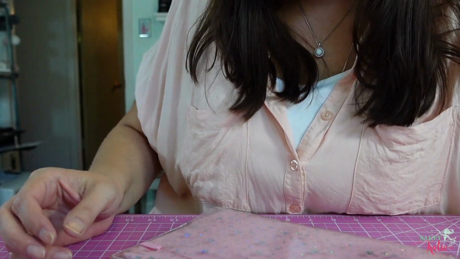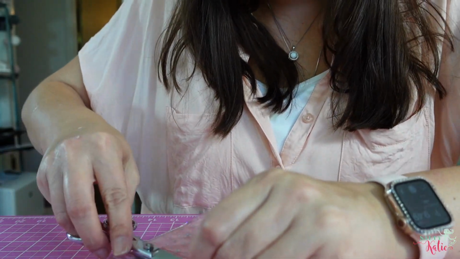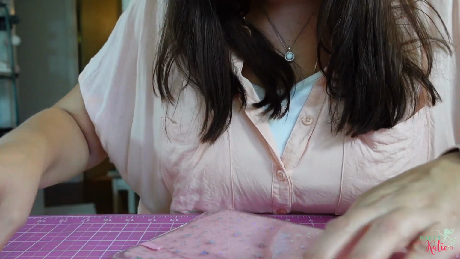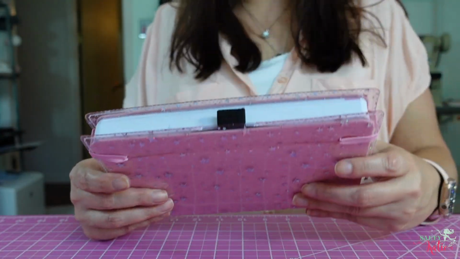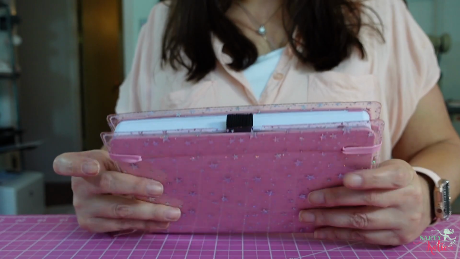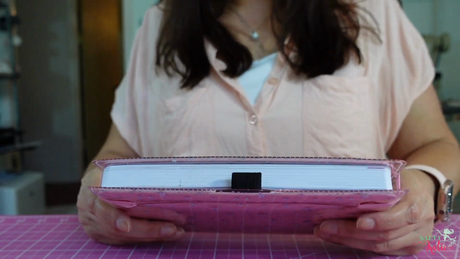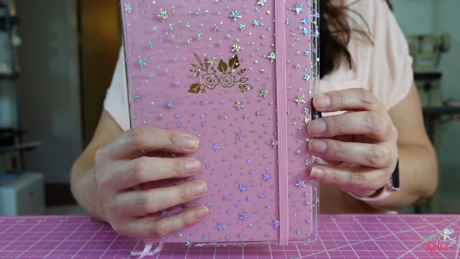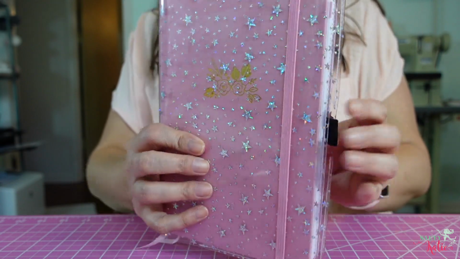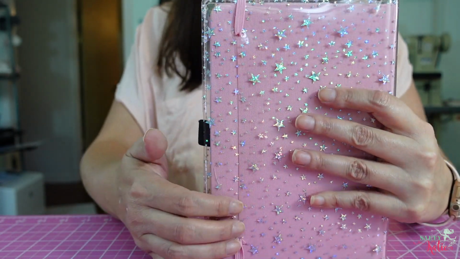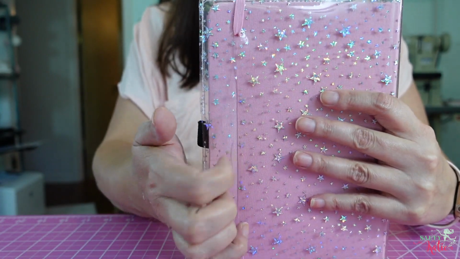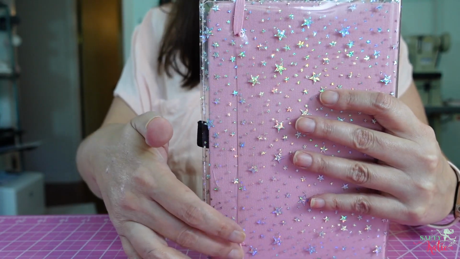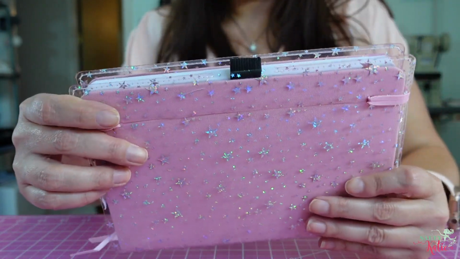Oh. Well, not too bad actually. So here's the front. Here's the back with our slit that allows the elastic to come out and wrap around the book.